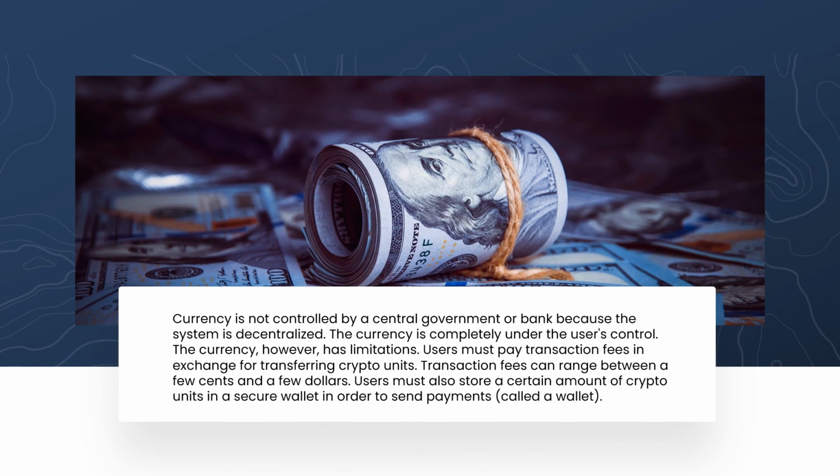Currency is not controlled by a central government or bank because the system is decentralized. The currency is completely under the user's control. The currency, however, has limitations.